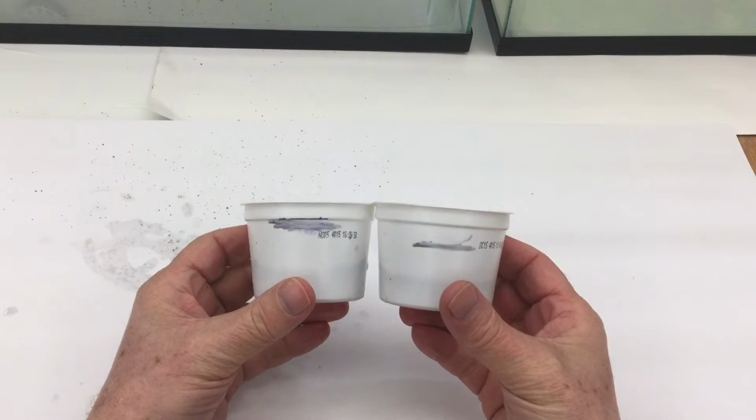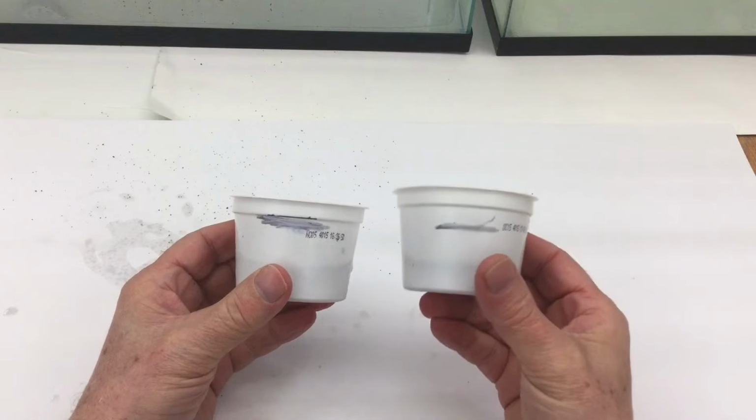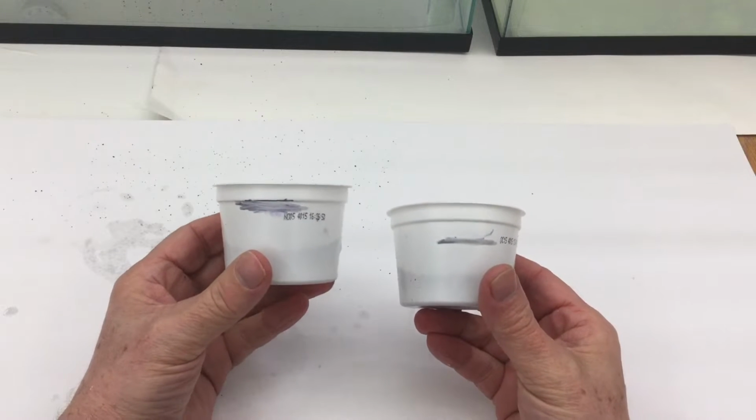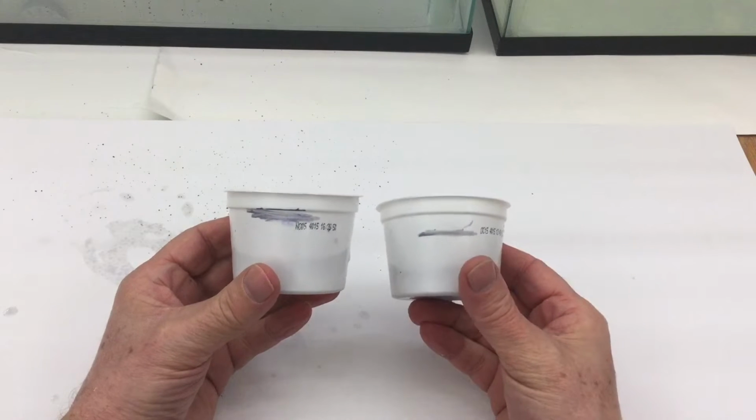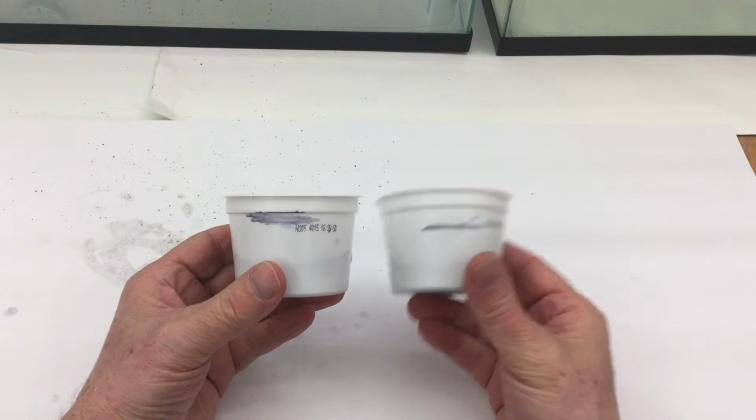They both are the same container with the same amount of sand in them. And this one floated better because it was in salty water. Salty water makes things more buoyant.